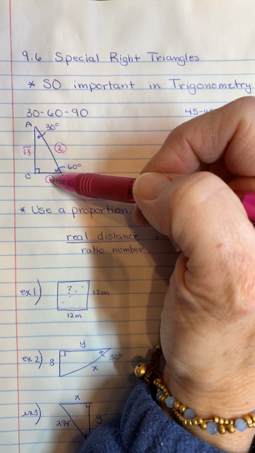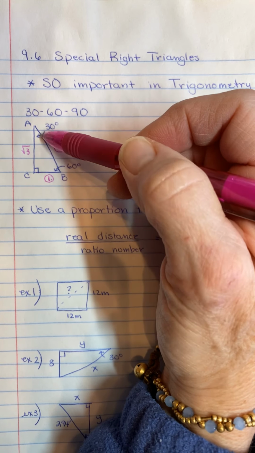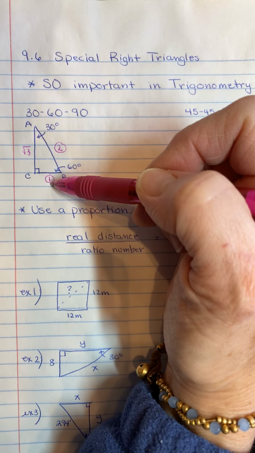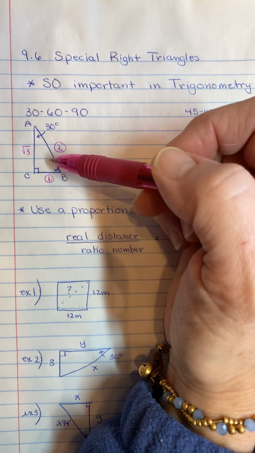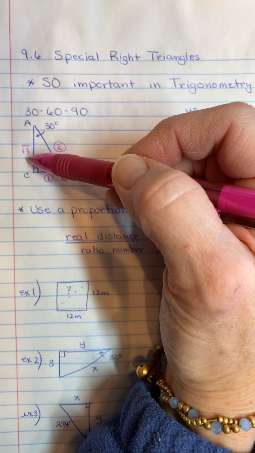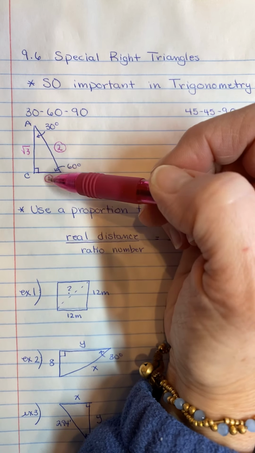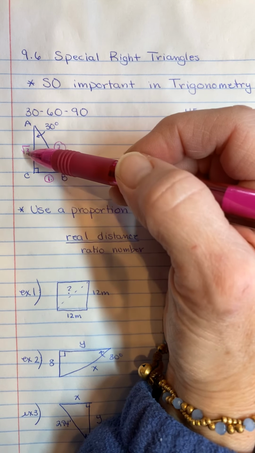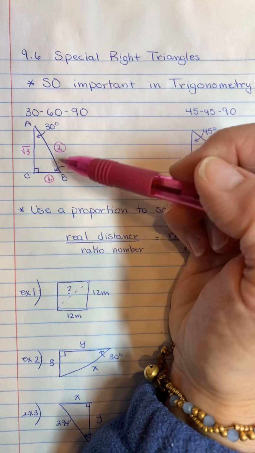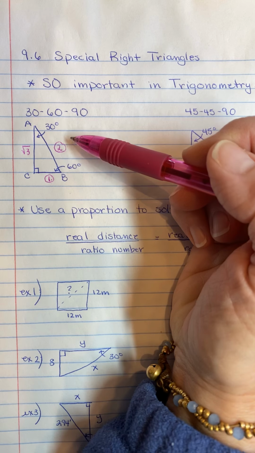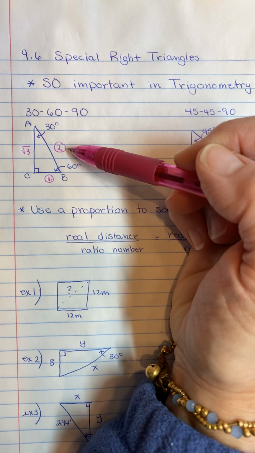Repeat that right now wherever you are. The side opposite the 30 is half the hypotenuse. 1, 2, and then we say 1, 2, and the square root of 3. Repeat that. 1, 2, and the square root of 3. So if you can get these numbers on your triangle on the right sides, then you're doing great.